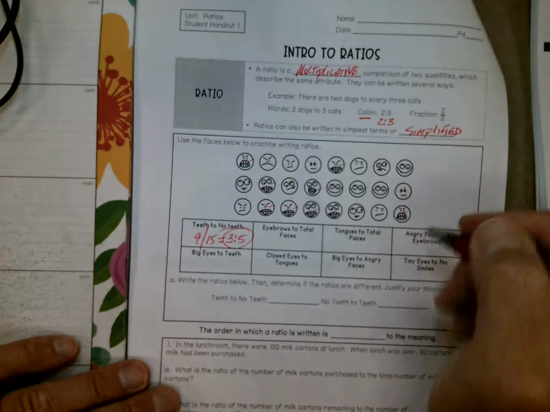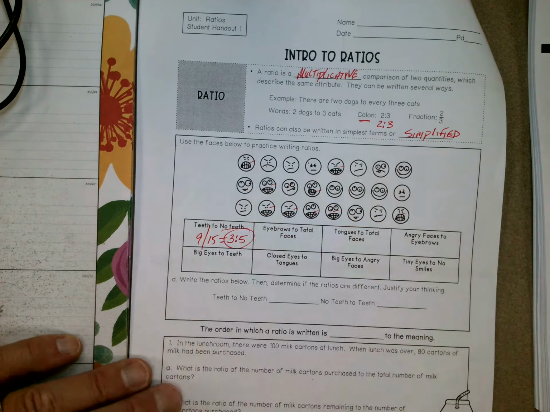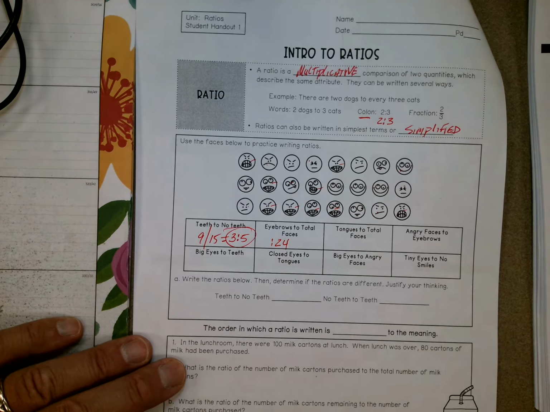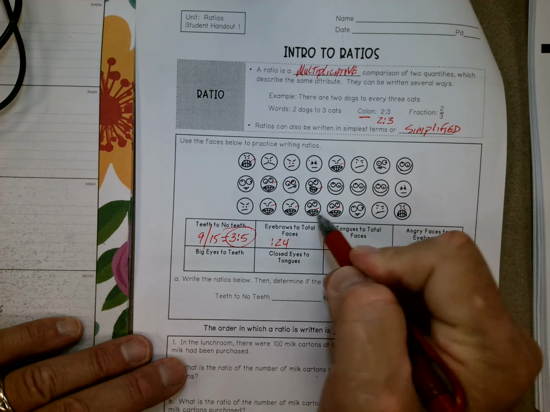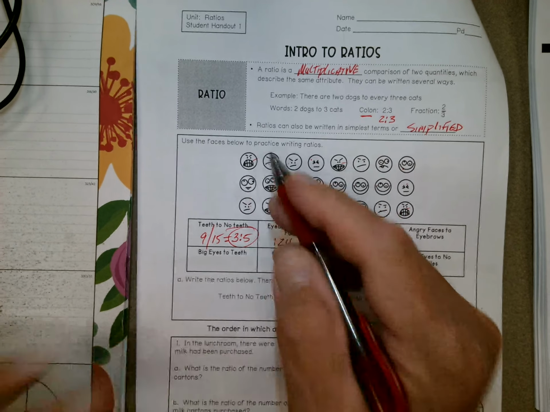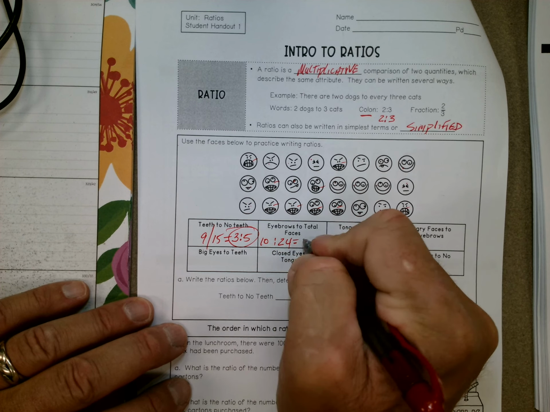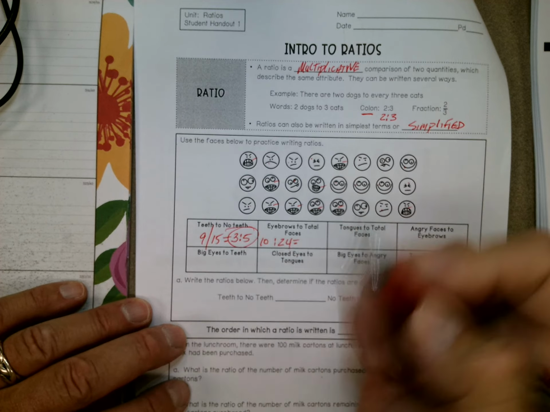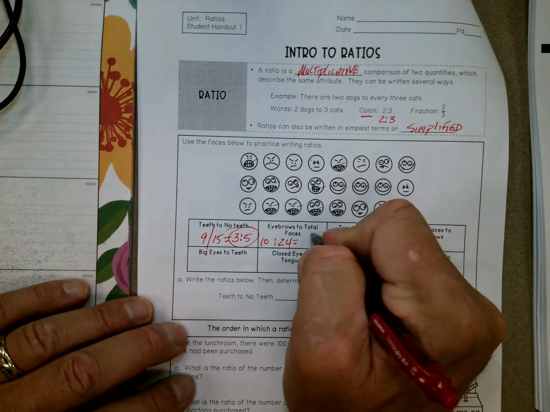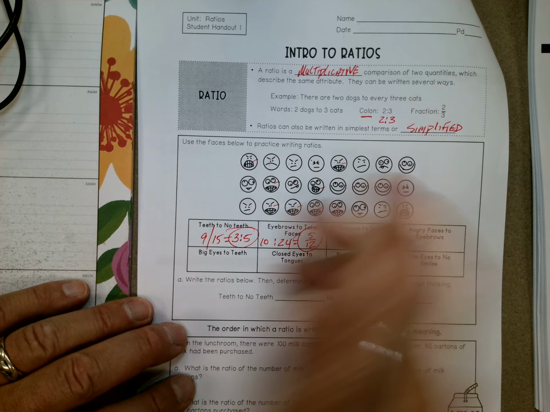So the total would be 3 times 8. So that tells me there's 24 in there. So I'm going to write that. So how many have eyebrows? Well, let's count them. 1, 2, 3, 4, 5, 6, 7, 8, 9, 10. So it's 10 to 24. And that would simplify to, if we divide them both by what? I guess 5 would go into both, or 2 would go into both of those. They're both even. So 10 divided by 2 is 5, and 24 divided by 2 is 12. So it's 5 to 12.